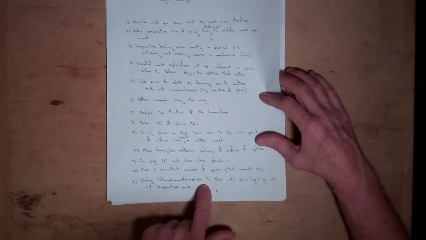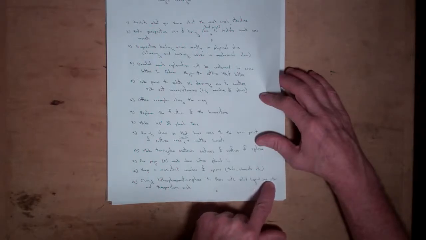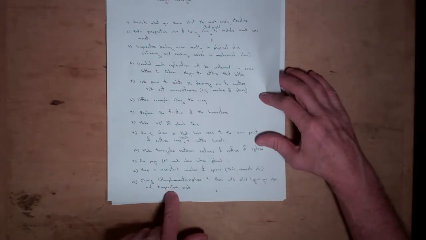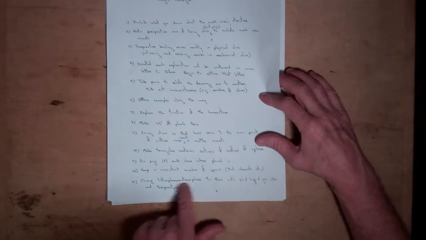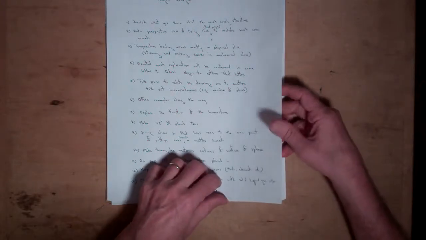Change the lithosphere atmosphere to these with solid, liquid, gas steps, and a temperature scale. I mentioned ice melting, or I could have said water evaporating. Those could be shown as steps. Remember, my apologies, I'm going really beyond what I understood here now.